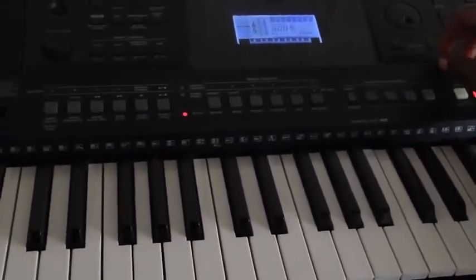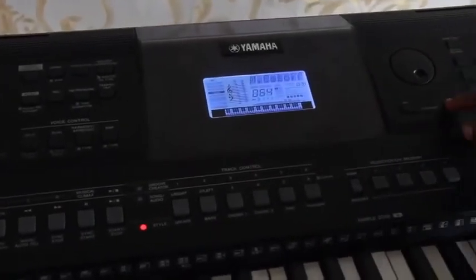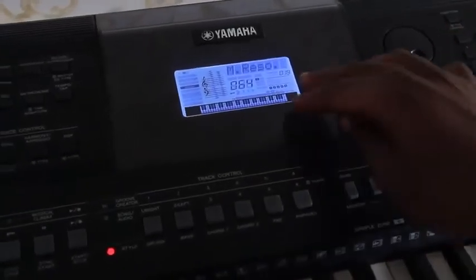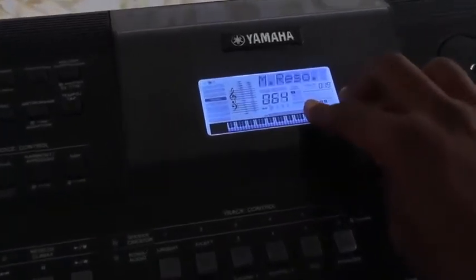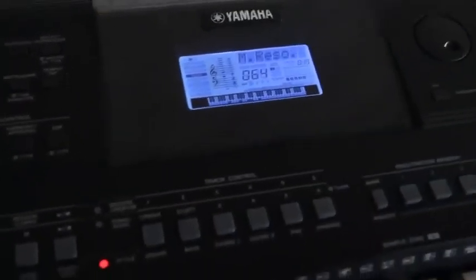Then what we have next is M cutoff. We have the M reso. This is where the main voice settings end. Then now, apart from you playing with the main voice, you can add another voice. You can add a dual voice to your main voice.